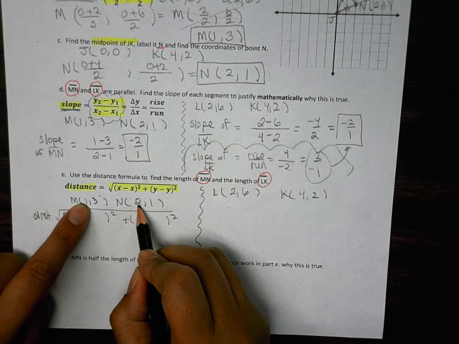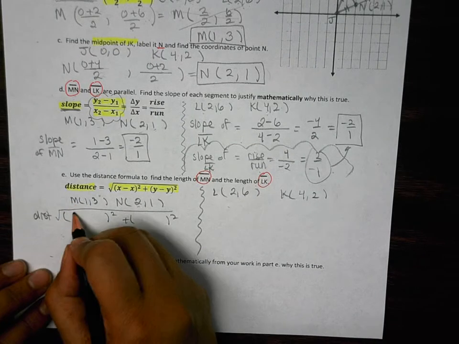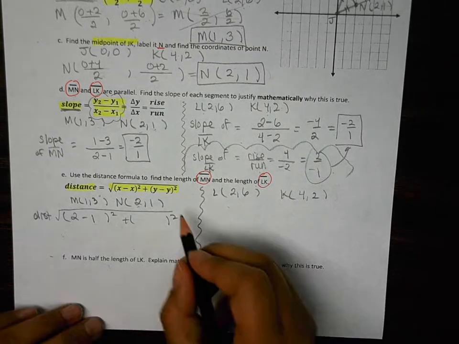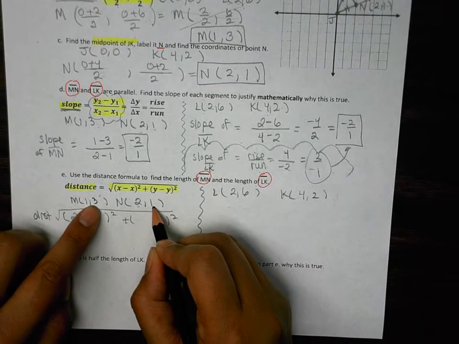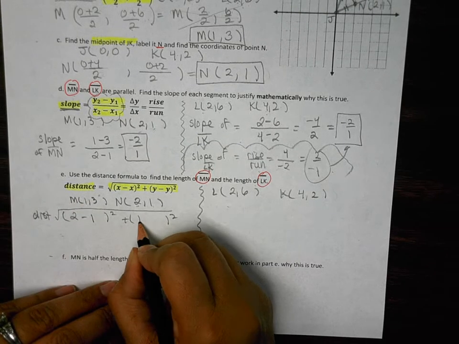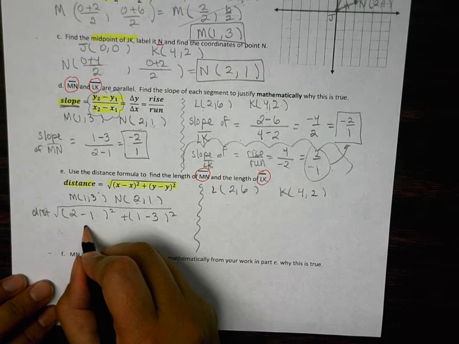So what's x2 minus x1 going to be? What minus what? I'm doing the x's, so 2 minus 1. If you did 1 minus 2, would it be okay? Okay. Y's, what do I have? 1 minus 3. If you did 3 minus 1, would it be okay?